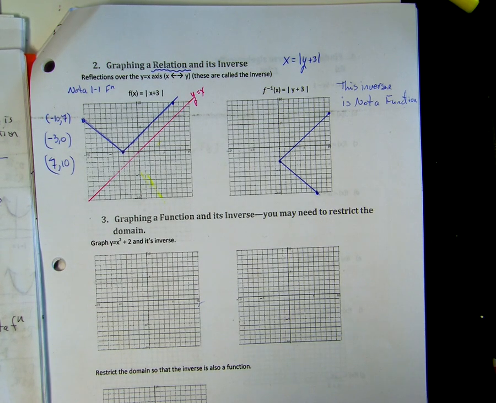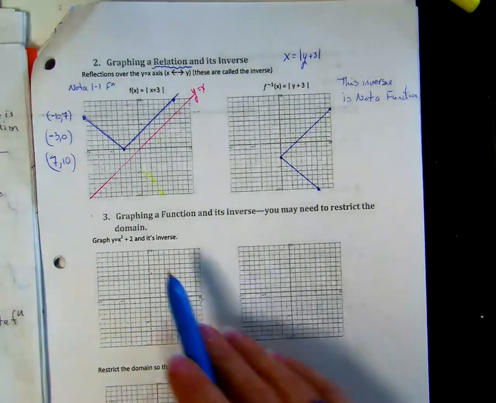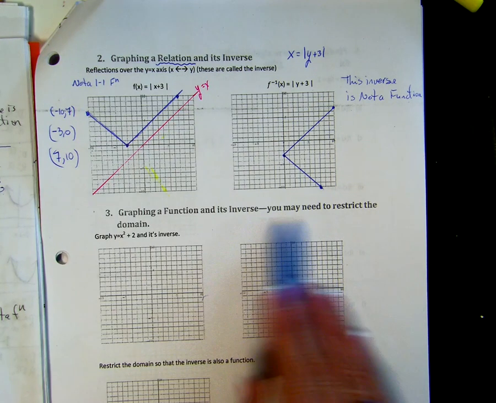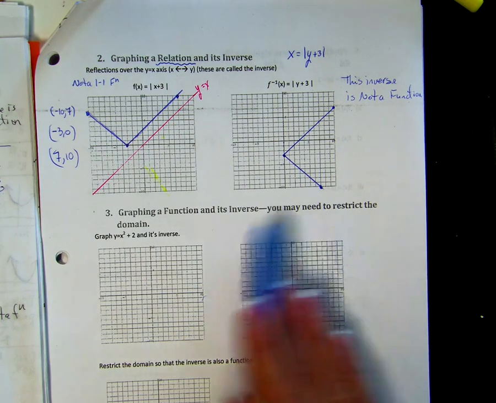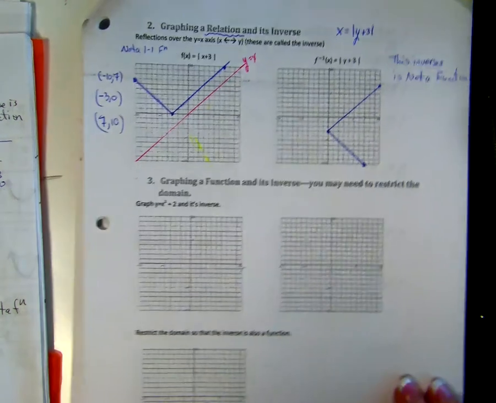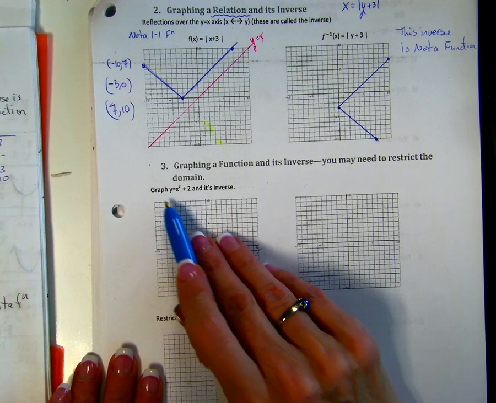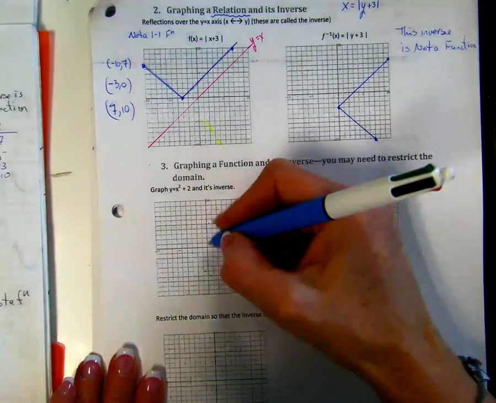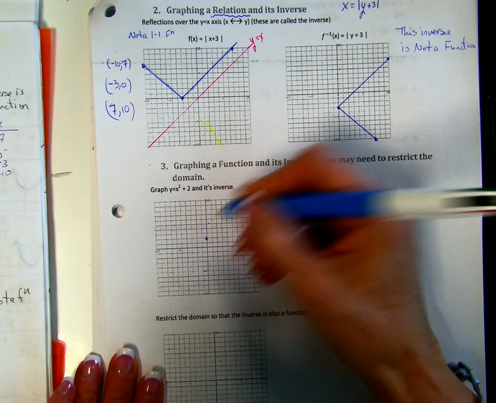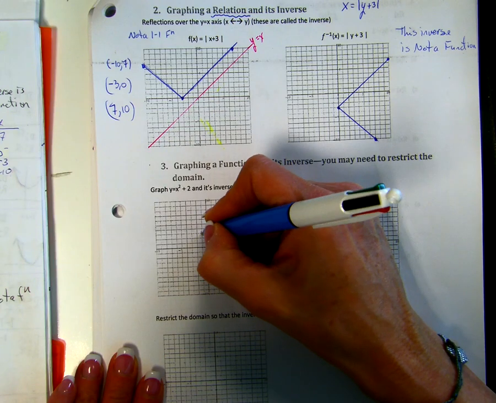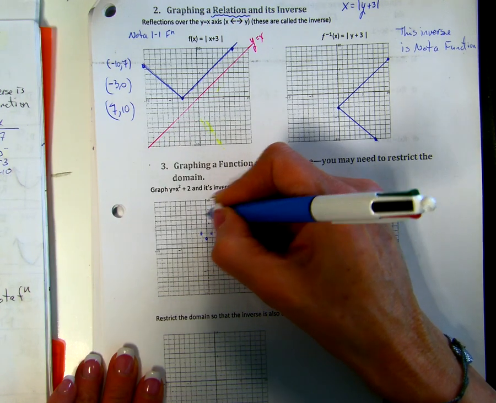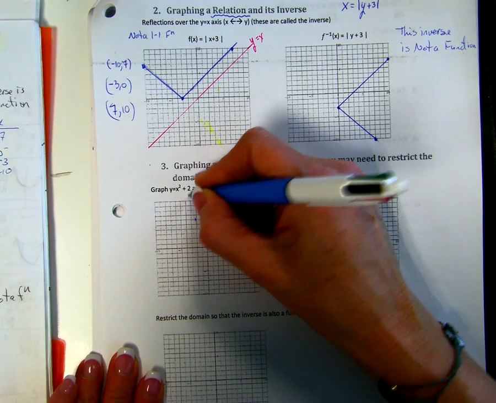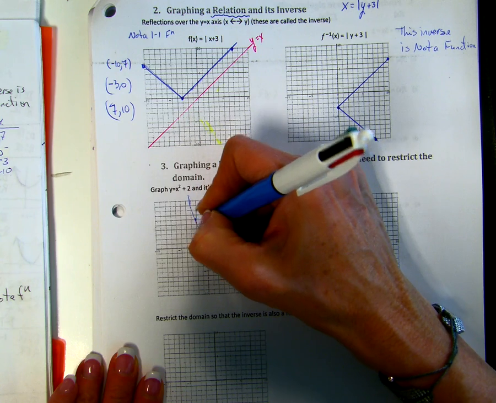Okay, on this next one, we'll do a little bit more work with it. So graphing a function and its inverse. And in this case, we're going to make our inverse also a function by restricting the domain of the original. Okay, so back to Math 11, let's graph x squared plus 2. Parabola opens up, vertex at 0, 2, and a basic pattern. Over 1, up 1, over 1, up 3, over 1, up 5. I'm off the graph already, and here's my sketch of my function.